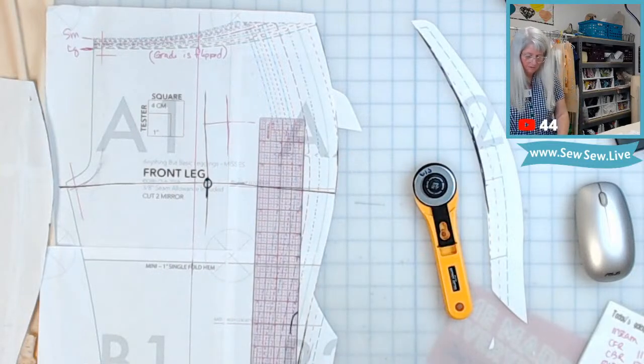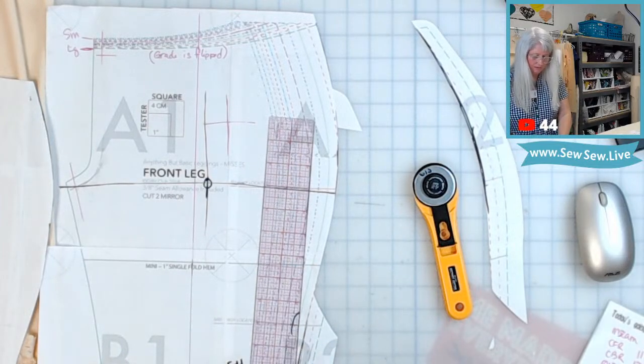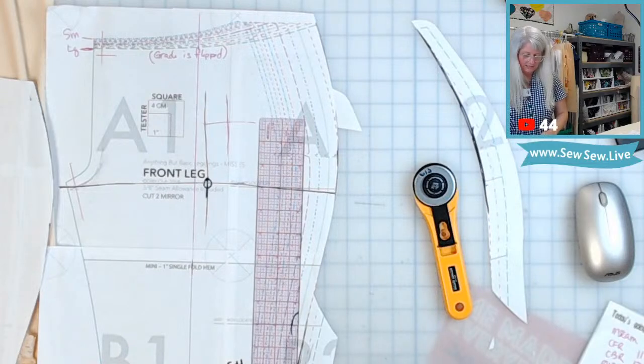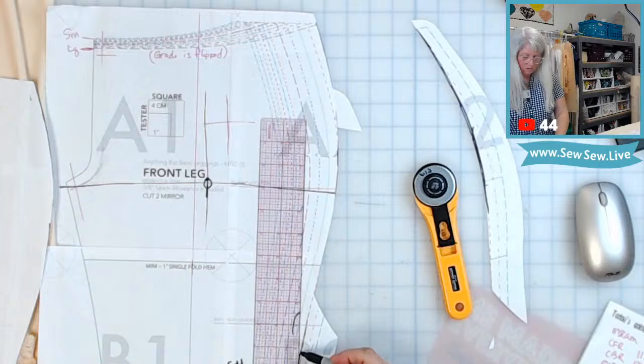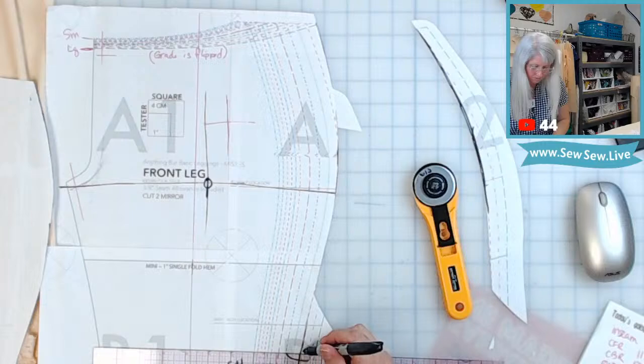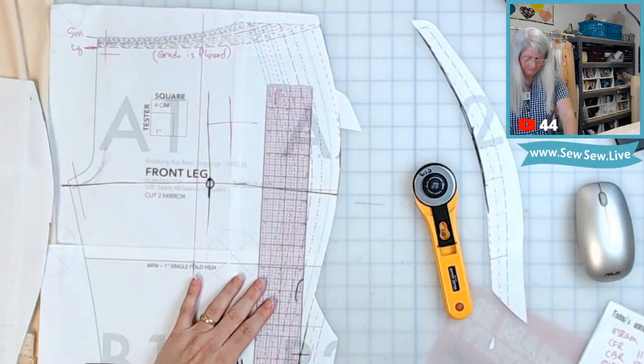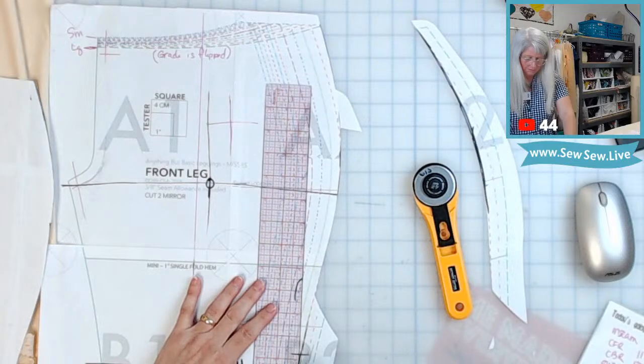You're going to put your ruler on it so that it's perpendicular to the fold line. So the ruler is perpendicular to this fold line right here, and you're going to slide it over to where it's 3/4 of an inch up. The other way you can do this is mark 3/4 of an inch right there. So there's your juncture. Line your ruler up so it's perpendicular.